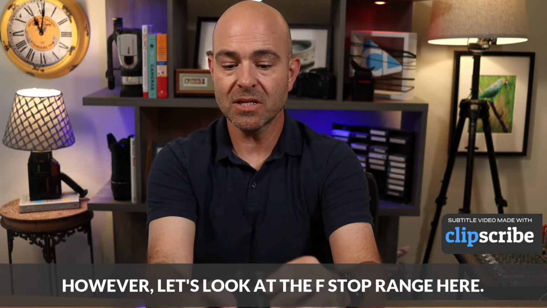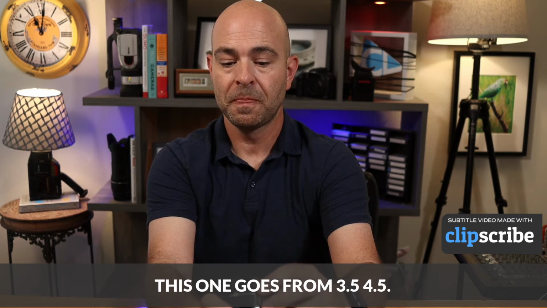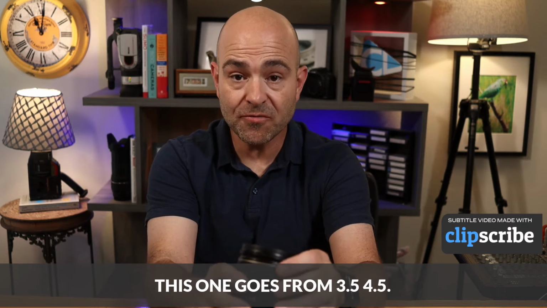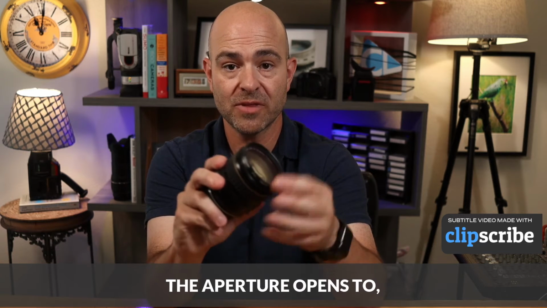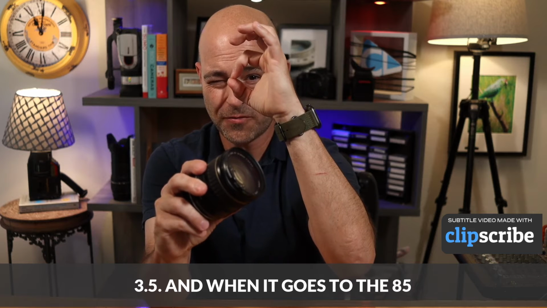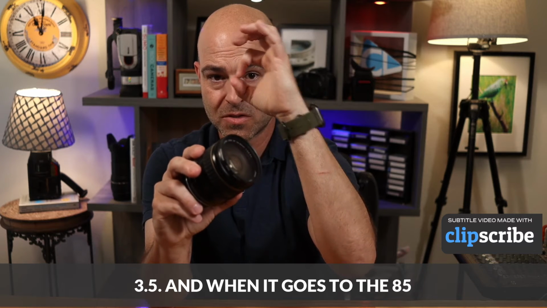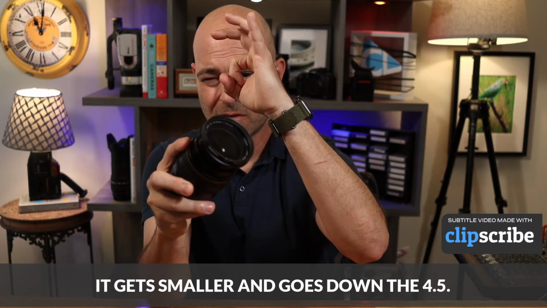However, let's look at the f-stop range here. This one goes from 3.5 to 4.5. So when it's 24mm, the aperture opens to 3.5, and when it goes to the 85mm, it gets smaller and goes down to 4.5.